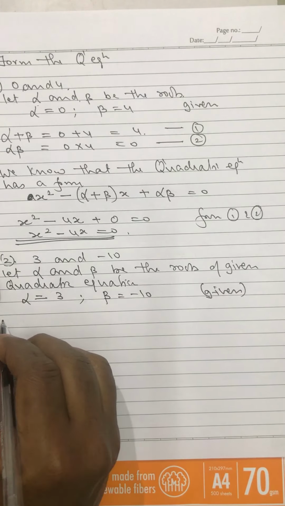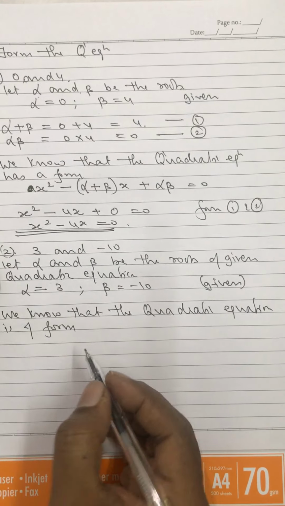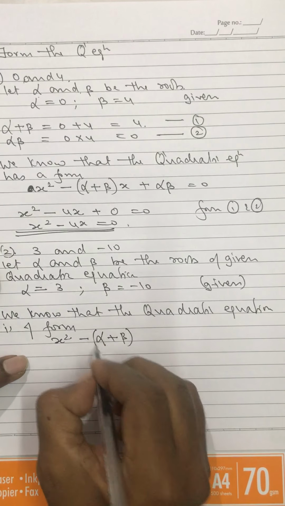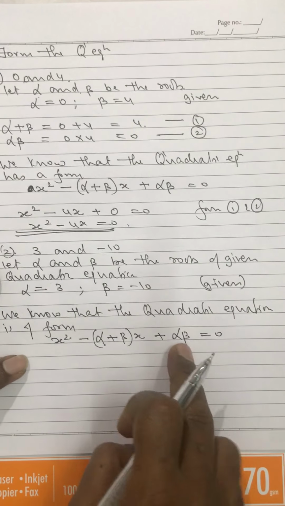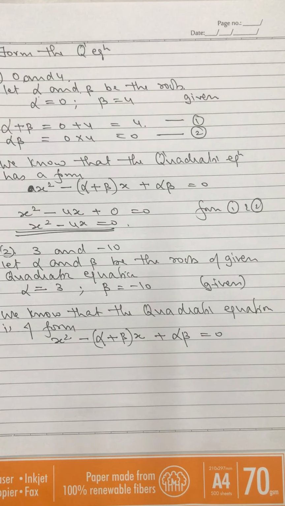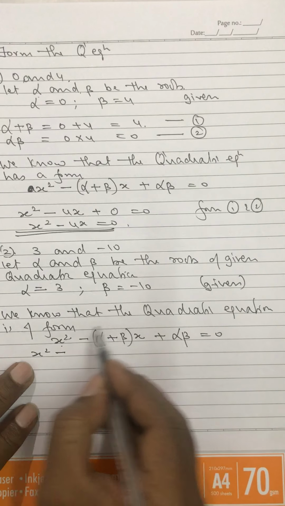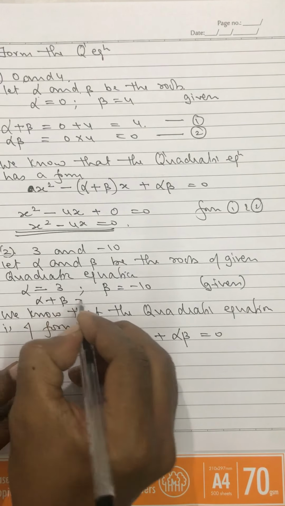quadratic equation is of a form. What is the form of quadratic equation? x square minus sum of the roots into x plus product of the roots is equal to 0. Remember, you are writing this, but always say sum of the roots into x plus product of the roots is equal to 0. So x square minus, what is the sum of the roots? Oh, I have not calculated that. Alpha plus beta is equal to 3 plus minus 10, that is equal to 3 minus 10 is equal to minus 7. This will be 1.